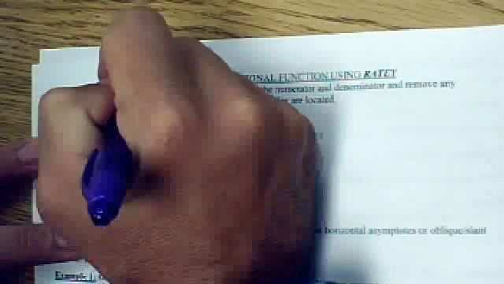Okay, guys, I'm going to go over RATEY real quick. Graphing rational functions. This is yesterday's notes as well as today's.